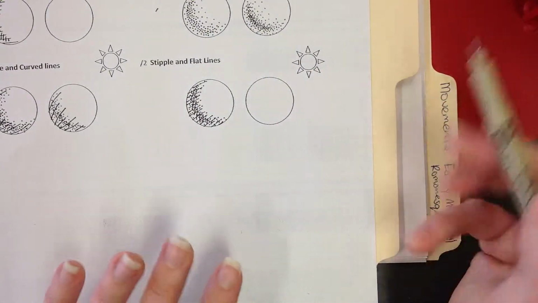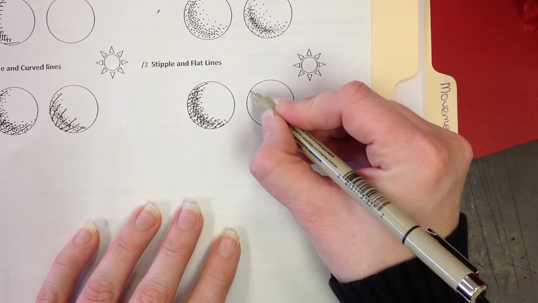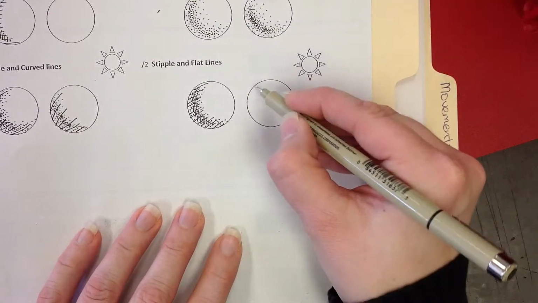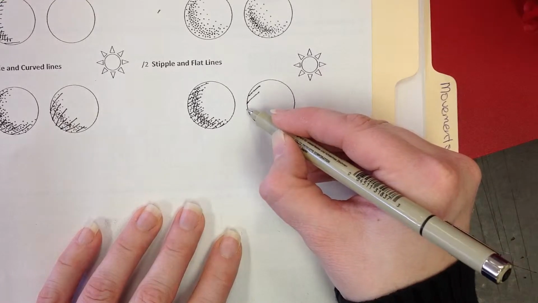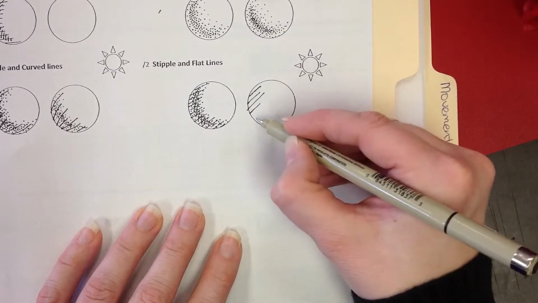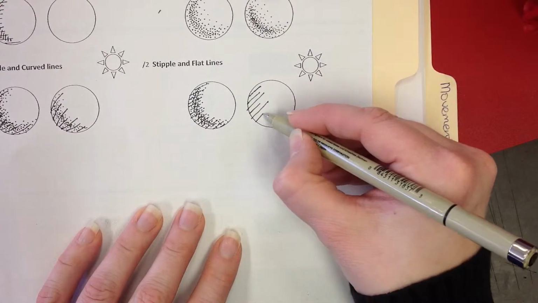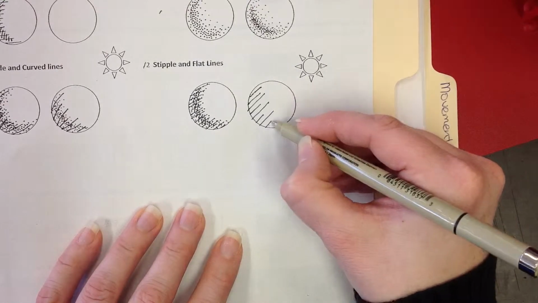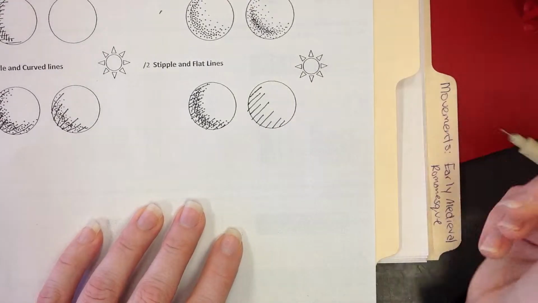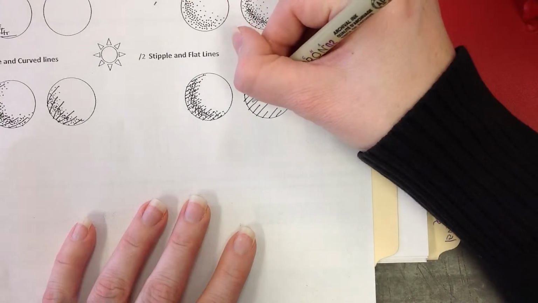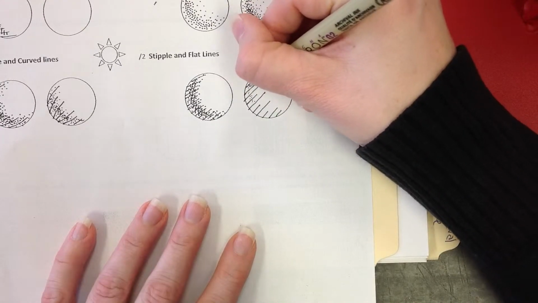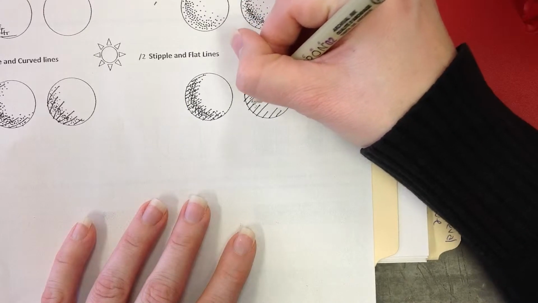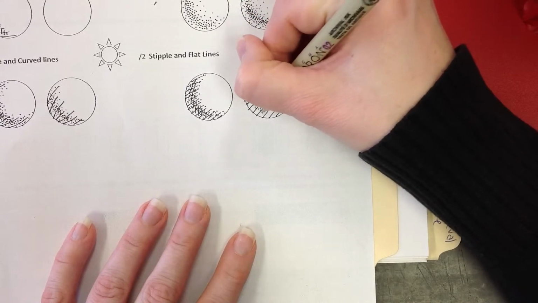Here, we can use straight lines. And here you can pick a direction that you're going to go. So here I'm just going to do hatching, not cross hatching. I'm going to stagger it a little bit so there's a gradual transition. And then I can, of course, use the stipple to add some more changes here as well, adding the stipple on top of the lines and in between the lines.